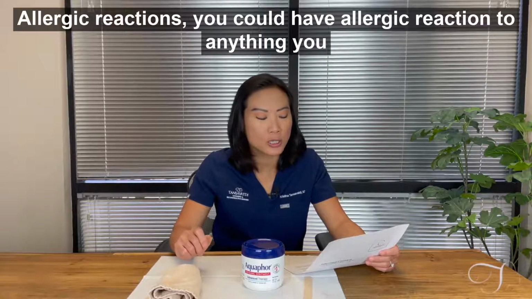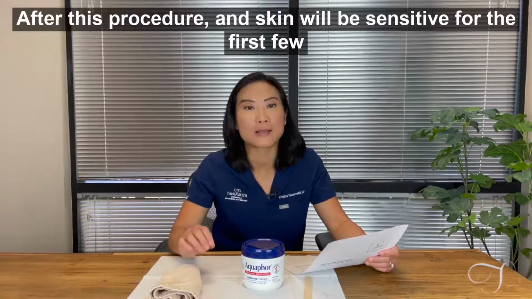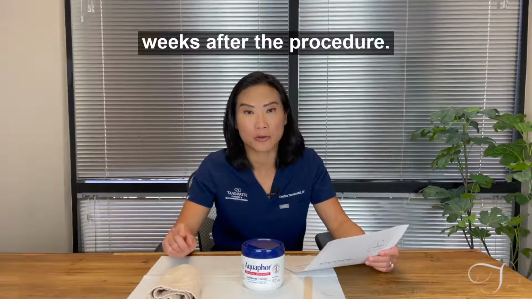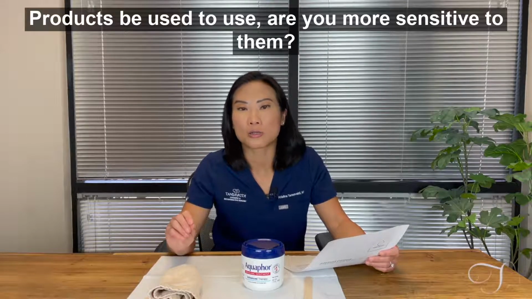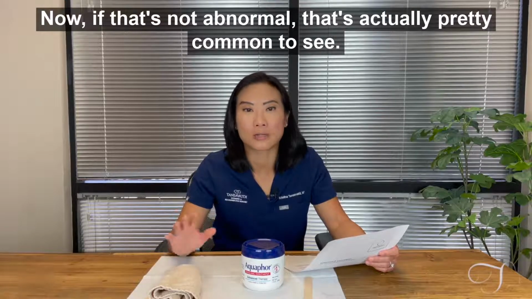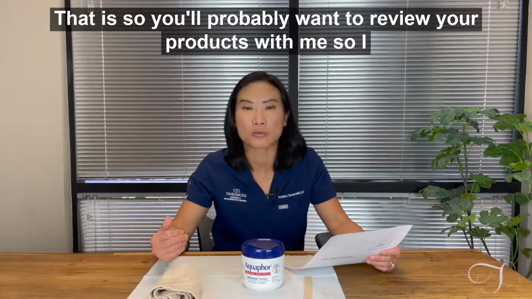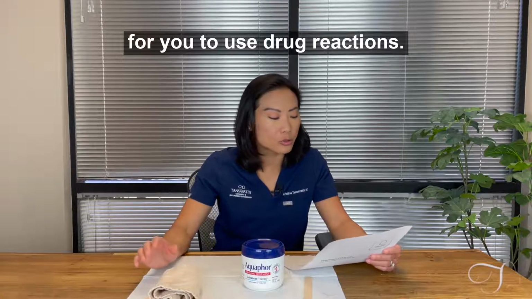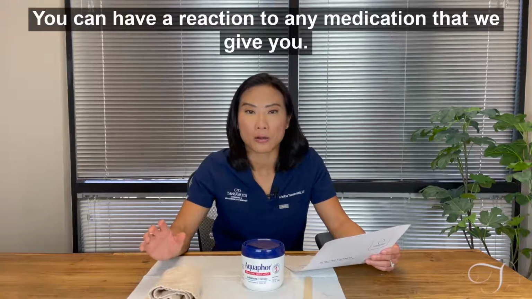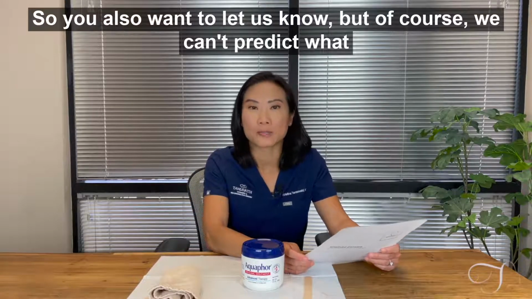Allergic reactions. You could have an allergic reaction to anything you apply on the skin after this procedure, and your skin will be sensitive for the first few weeks after the procedure. So just know that if your skin changes, and skincare products you used to use you're more sensitive to now, that's not abnormal. That's actually pretty common, and so you'll probably want to review your products with me so I can see what is in the ingredients to make sure it's safe for you to use. Drug reactions. You can have a reaction to any medication that we give you, so you also want to let us know, but of course we can't predict what you'll be allergic to before the procedure.